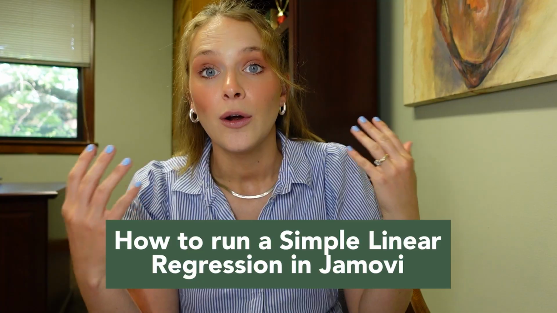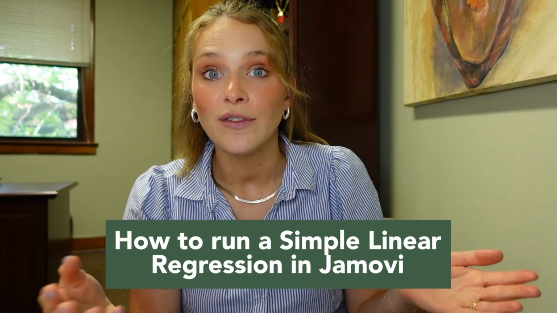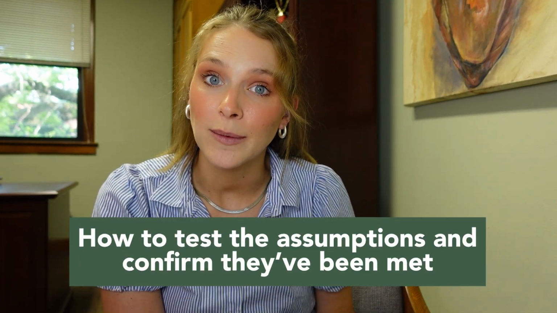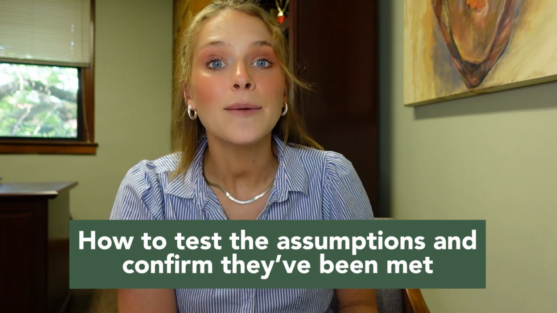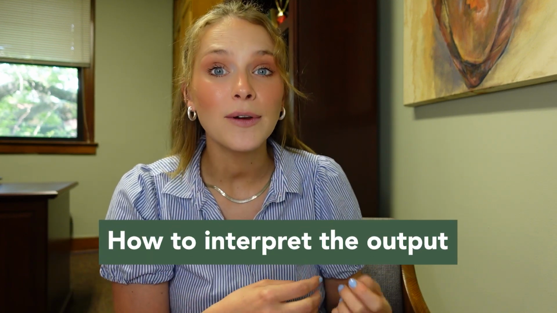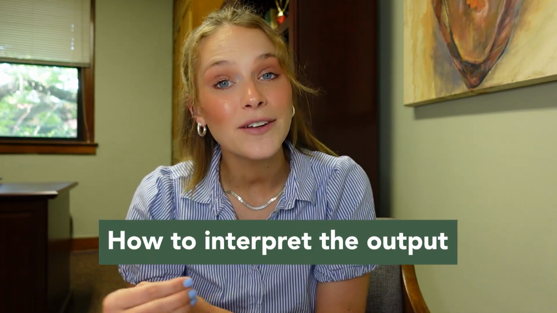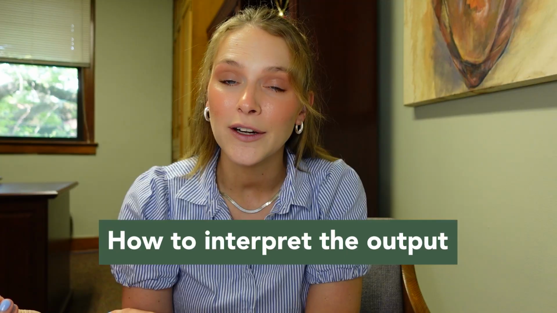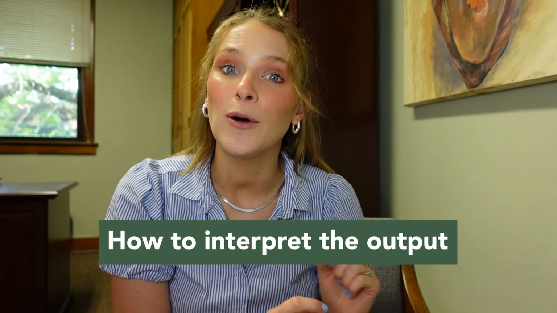So by the end of this video, you're going to know how to run simple linear regression in Jamovi, including how to test those assumptions and make sure that they've been met. And importantly, I'm going to walk you through how you can interpret the output, because there is quite a bit of output with a simple linear regression, and I want to make sure that you know what all of that different information is. So open up your data set and let's get into it.